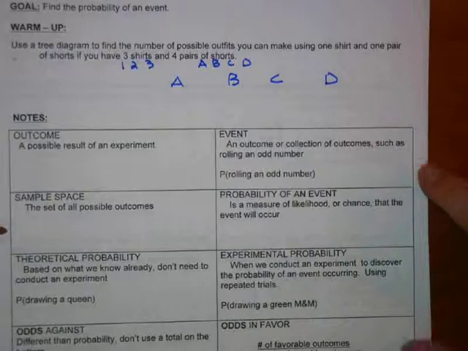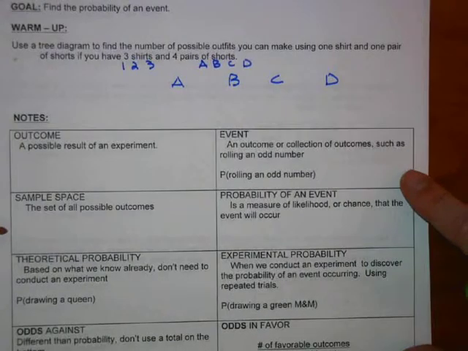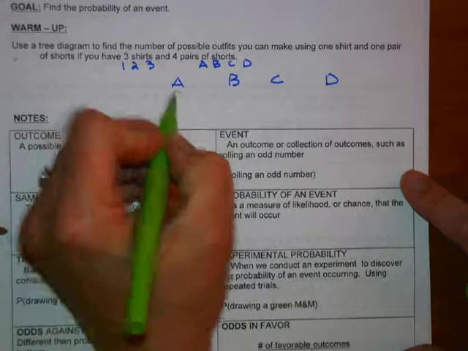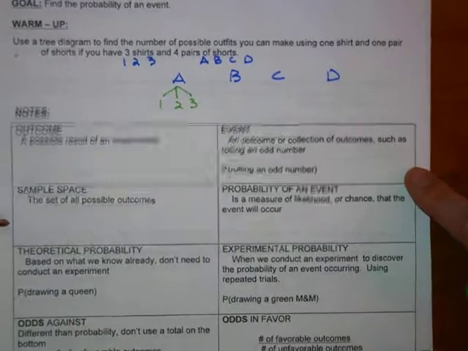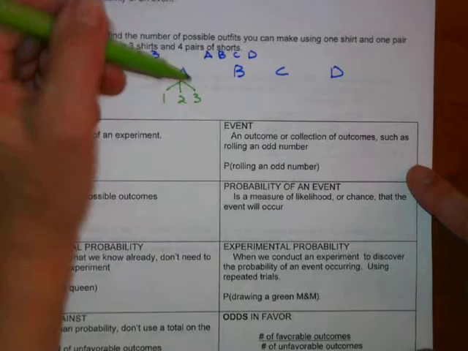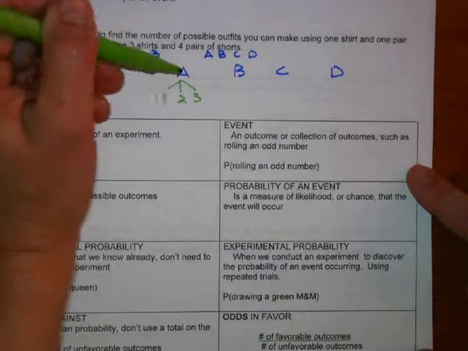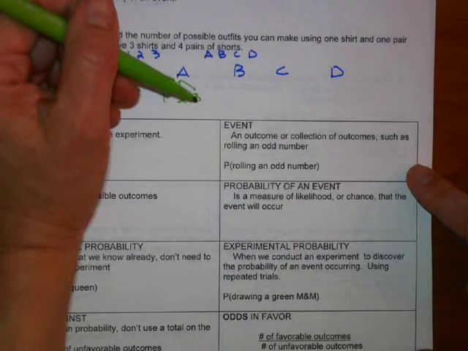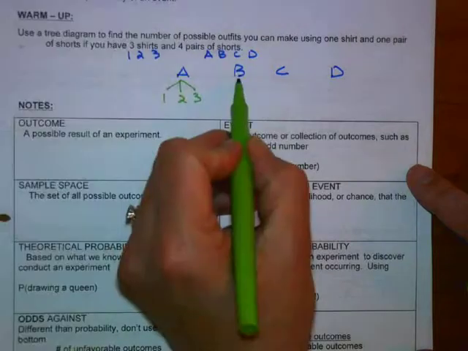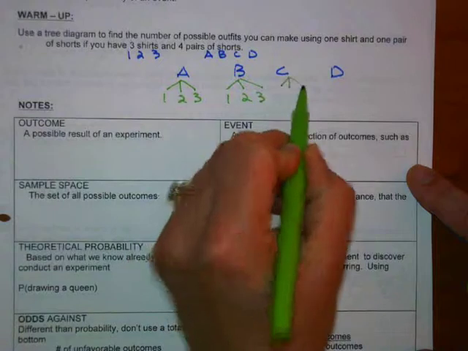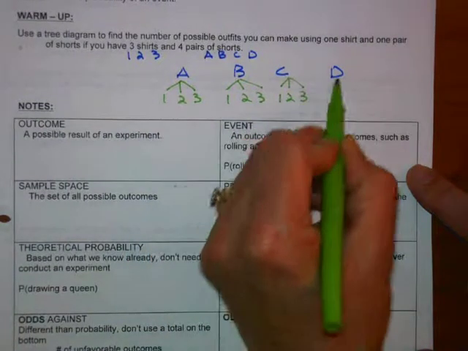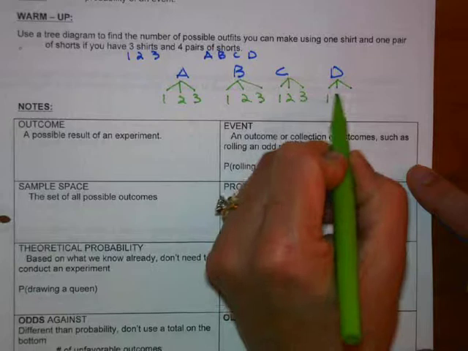If I pick shorts A, how many shirts could I put with them? Right, so I'm going to branch off those 3 shirt choices. So I could put shorts A and shirt 1, or shorts A and shirt 2. See what I'm saying? If I decide to choose shorts B, I still have 3 shirt choices. Same with C, and same with shorts D.